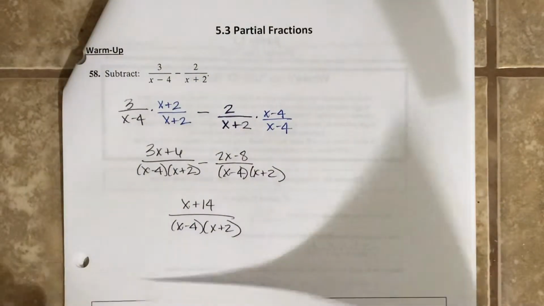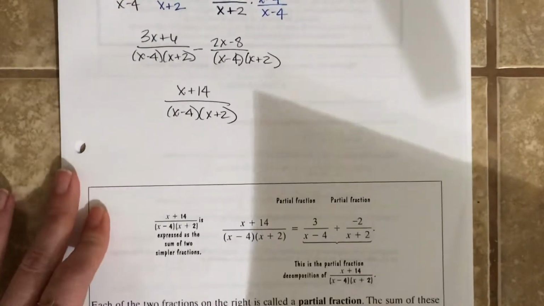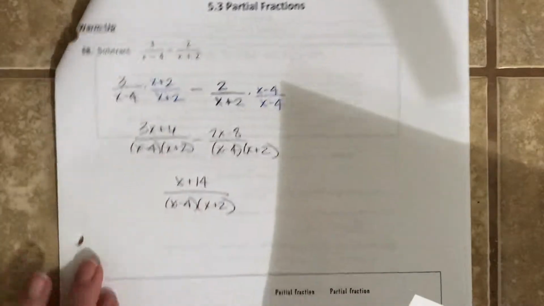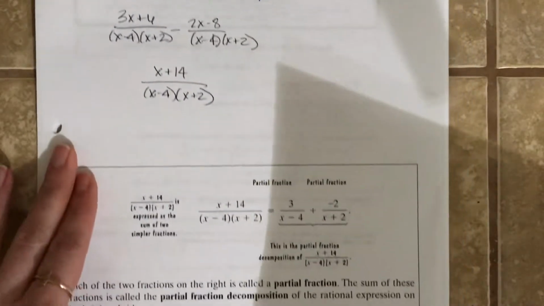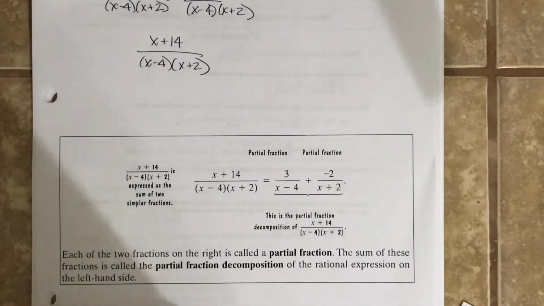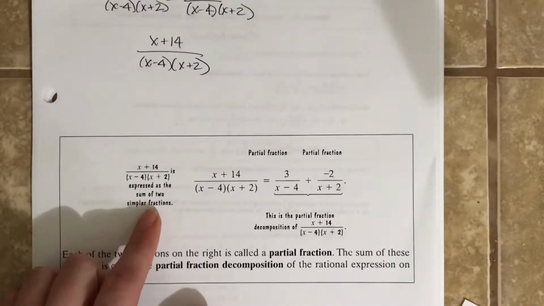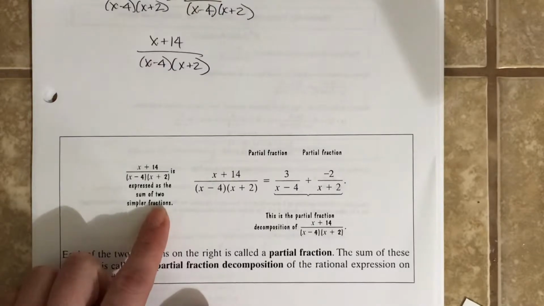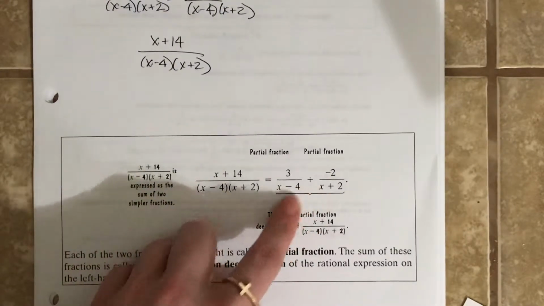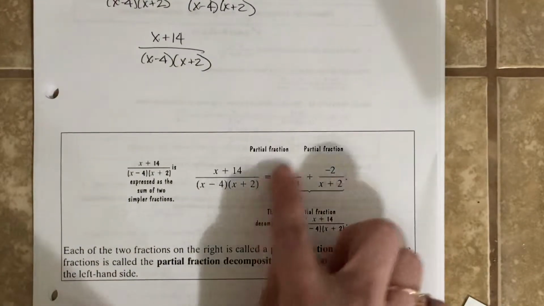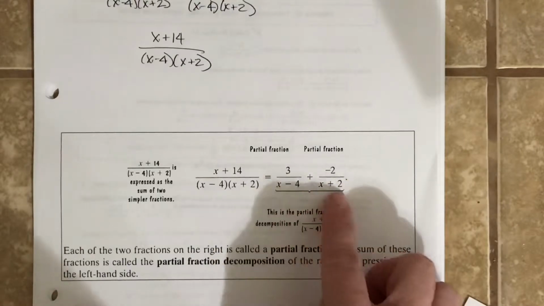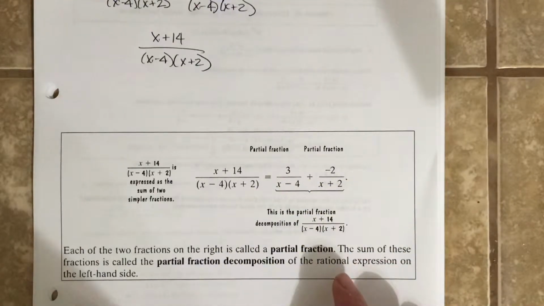So basically today's lesson is doing this in reverse, like starting with this and getting it back to this. It's called partial fraction decomposition. And so you can see this is the warm-up that we just did. You have this, and we want to get it to this. Each of the two fractions on the right is called a partial fraction.